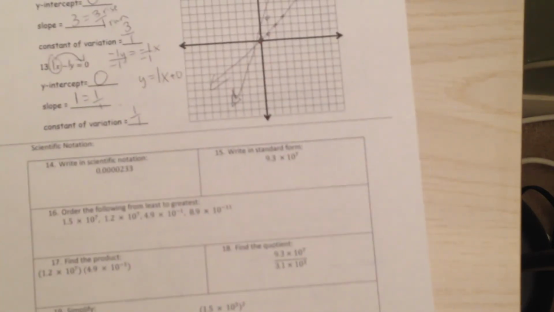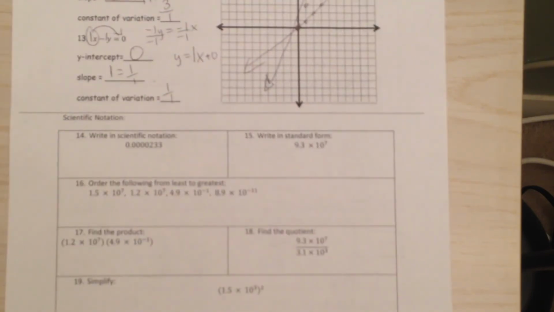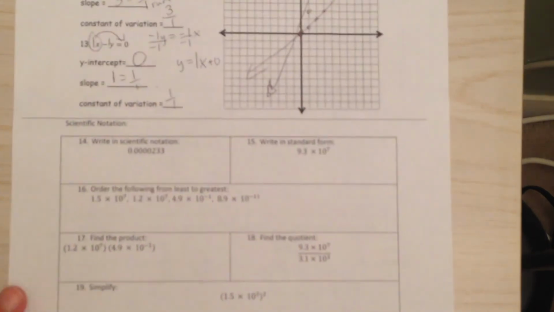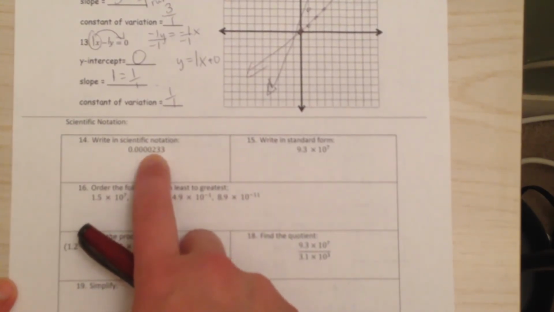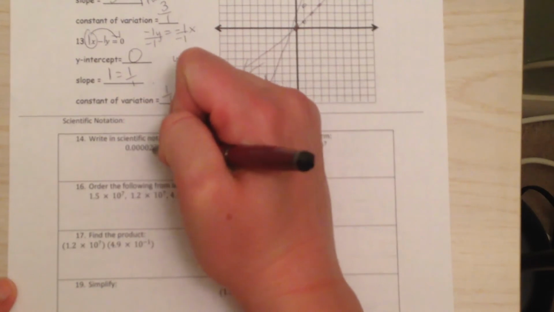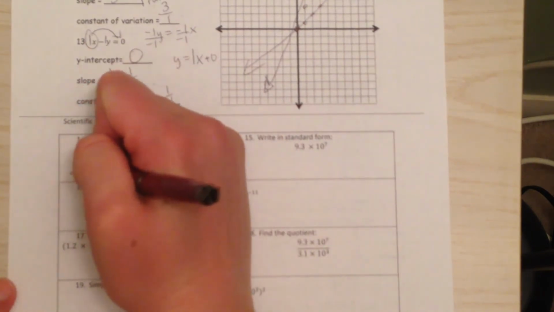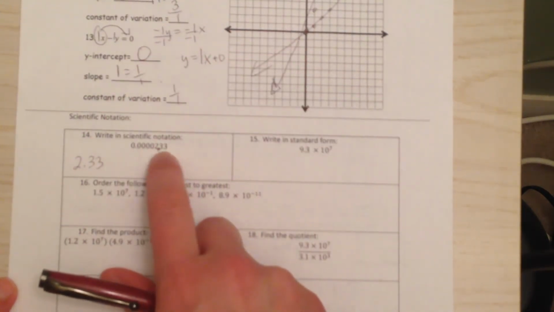For our next section, we're in scientific notation. The first one I want to write in scientific notation. So when it's a decimal, you're going to follow along until you come to one actual digit. So something other than 0. You're going to put your new decimal point right behind that one digit. Now you're just going to write everything except the zeros. Unless that was maybe 2.03, then you would want to write the 0.